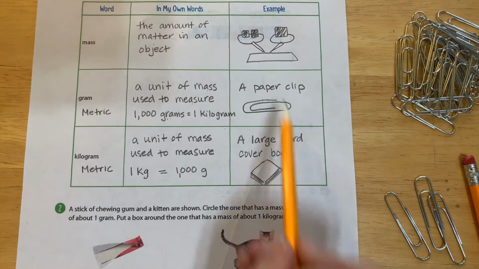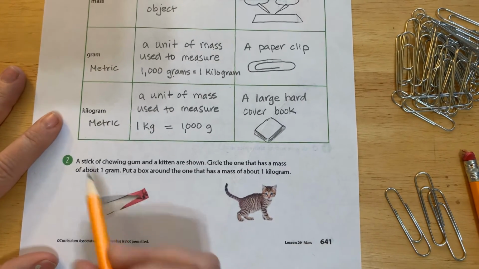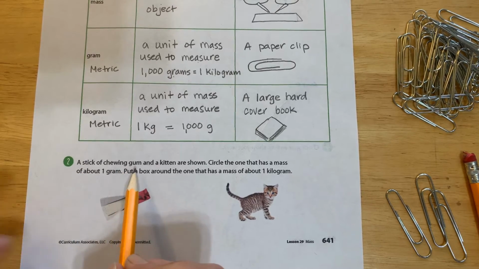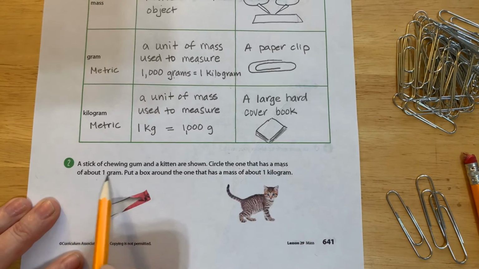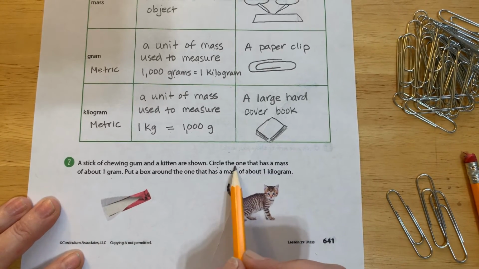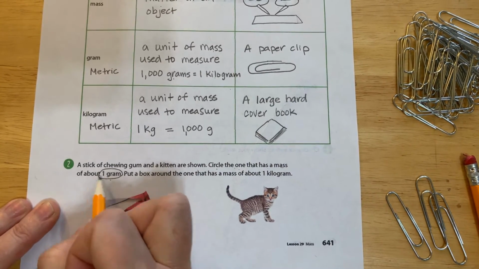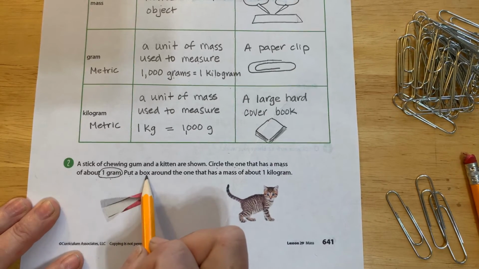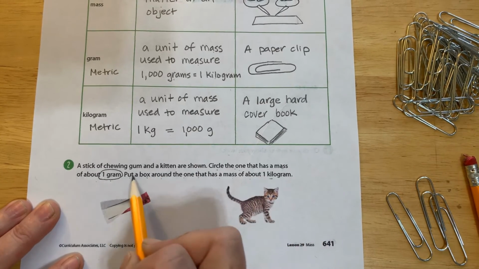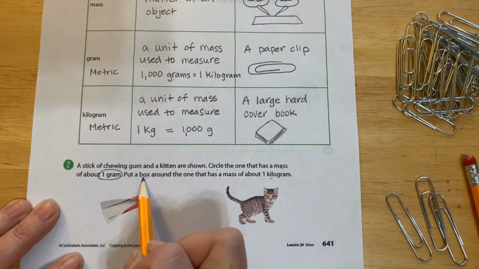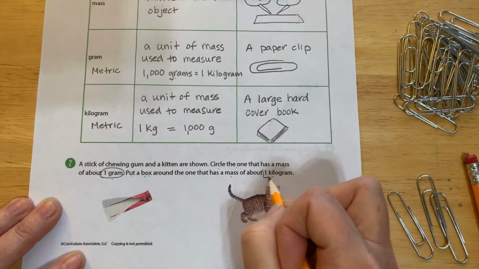If you have not filled everything in, go ahead and pause the video and fill in the information. Okay, number 2. A stick of chewing gum and a kitten are shown. Circle the one that has a mass of about 1 gram. So we're going to circle the one that's 1 gram. Put a box around the one that has a mass of about 1 kilogram. Okay, let's read that. Put a box around the one that has a mass of about 1 kilogram.